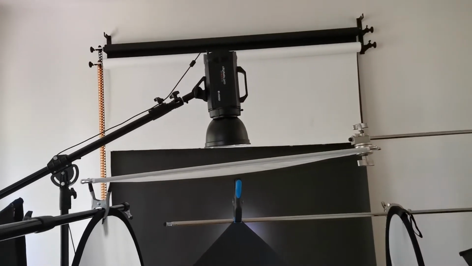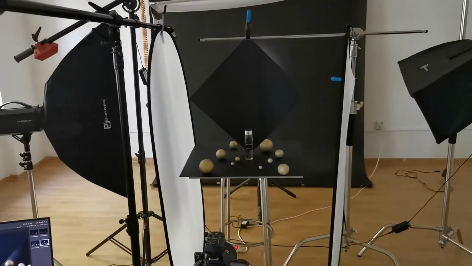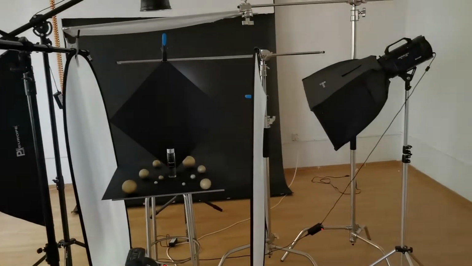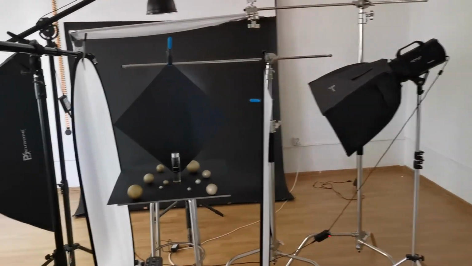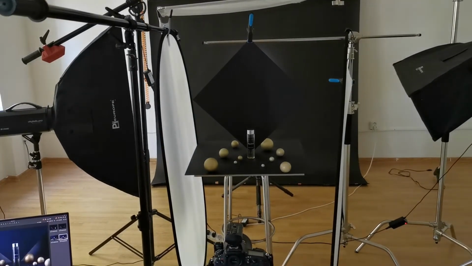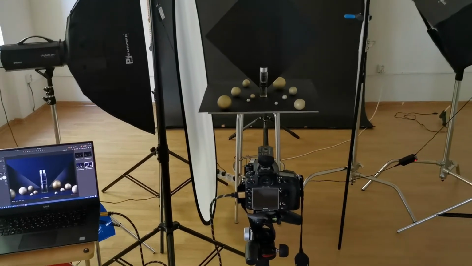And this reflector has a honeycomb grid as well. Then we have two strip boxes, one on each side, on the left and the right, and both are lighting through the diffusion panels. And all the photos I will be transferring into my computer.